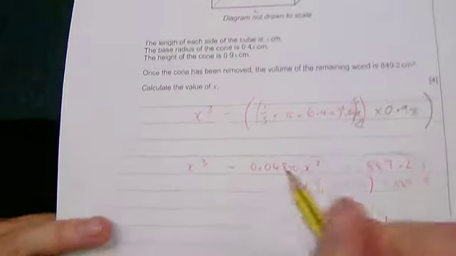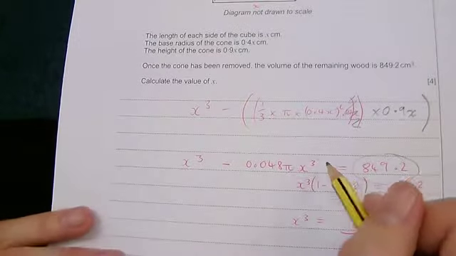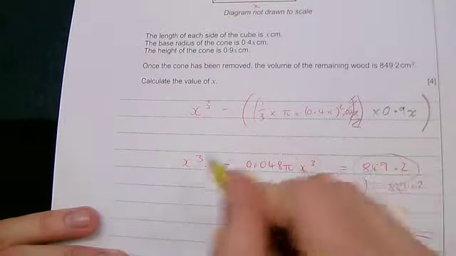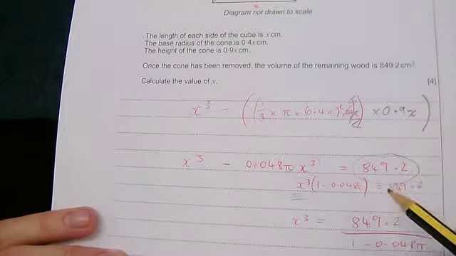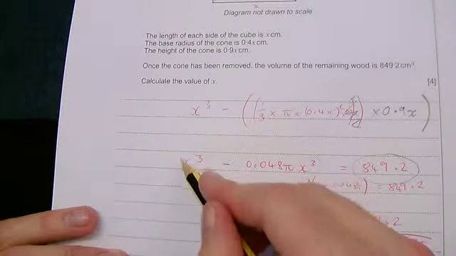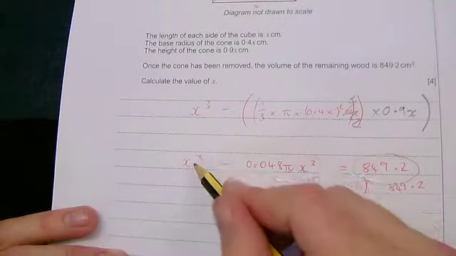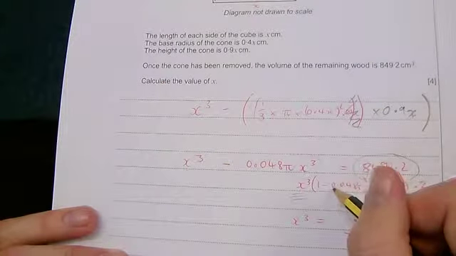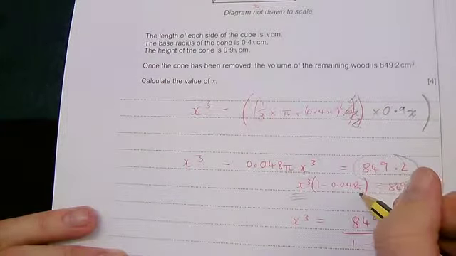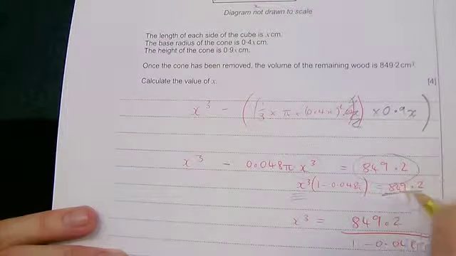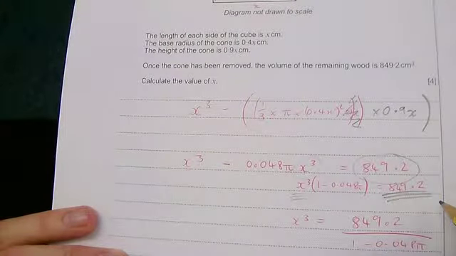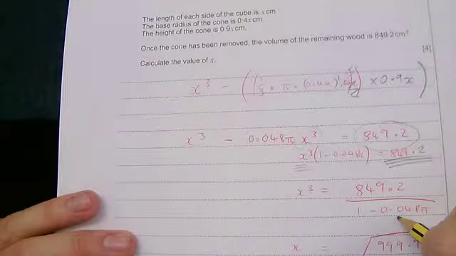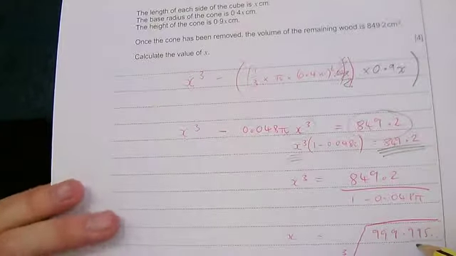Well spotted. Then, very similar to like I just did with that circles question, x cubed is in both, so I pulled it out as a factor. Then I had 1, because x cubed times 1 would be x cubed, yeah? And then I had minus 0.048 pi. Okay? That's then equal still to that, that volume they told me. I then took over the bracket to divide by. That gave me an answer ludicrously close to 1,000.